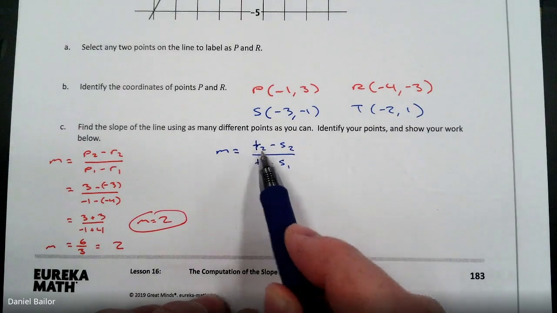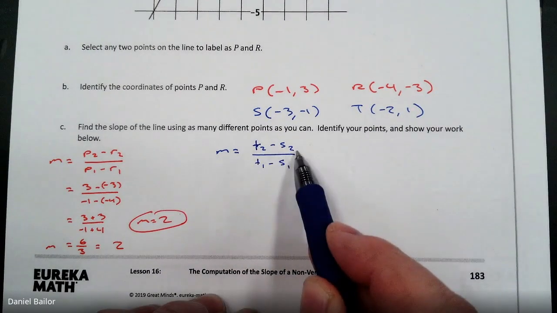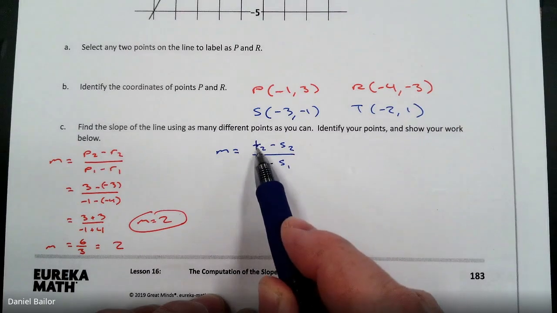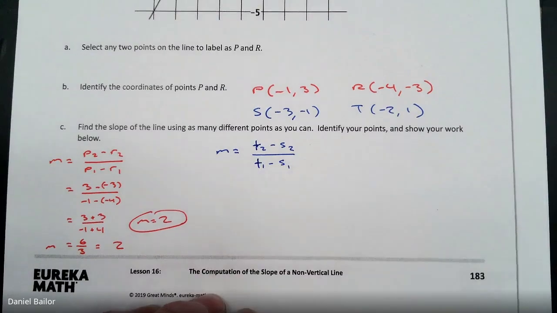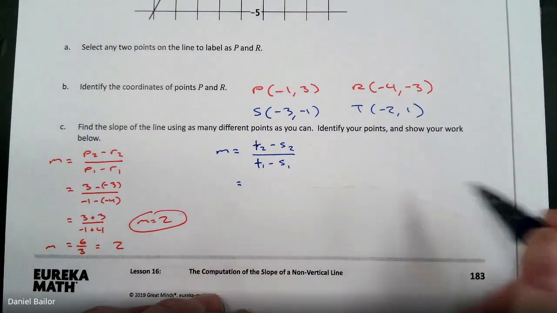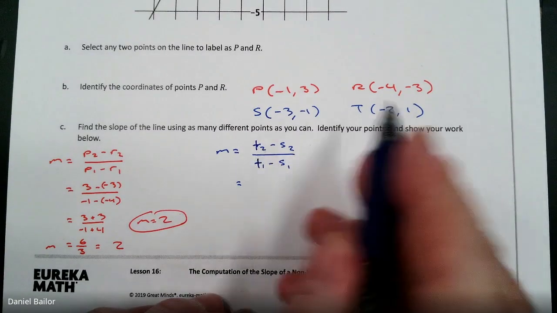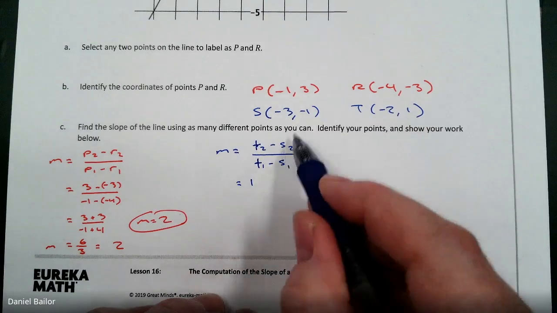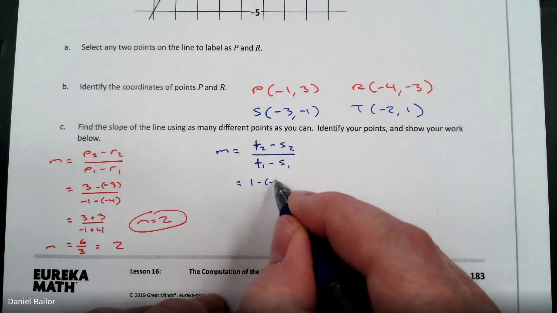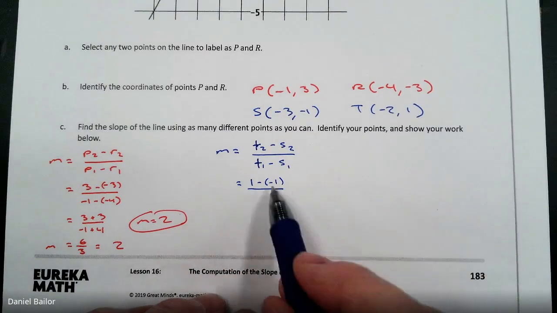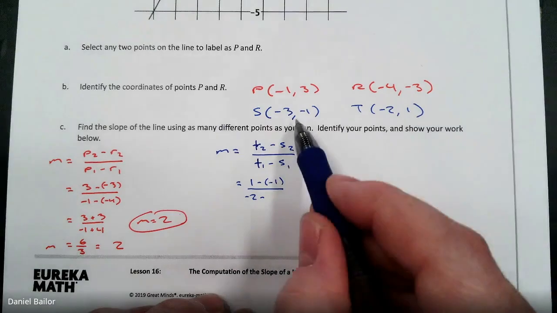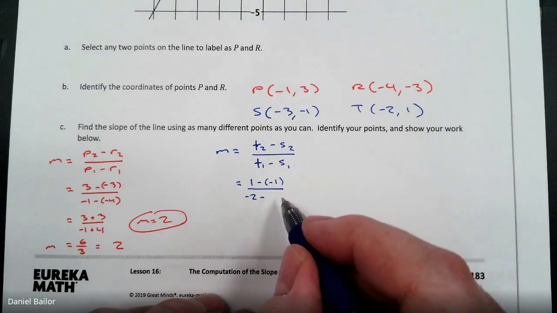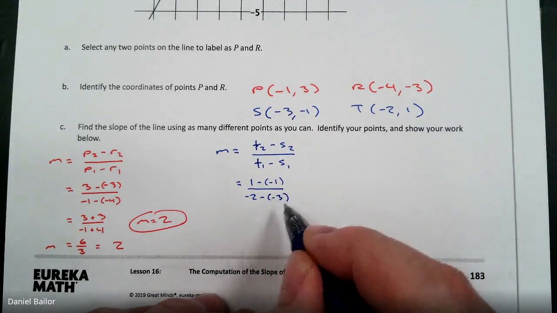So I started with the 2's on top, check. And I start with T both times. I followed the rules for the formula. Now I just substitute. T2 is 1, S2 is -1. So 1 minus -1, divided by T1, which was -2, and S1, which is -3, minus -3.